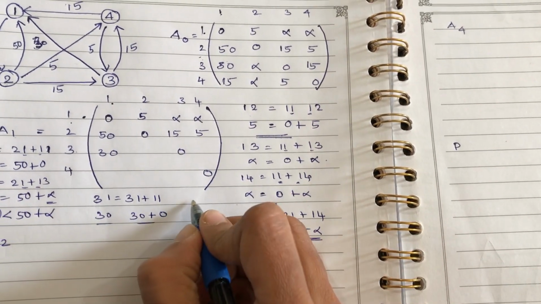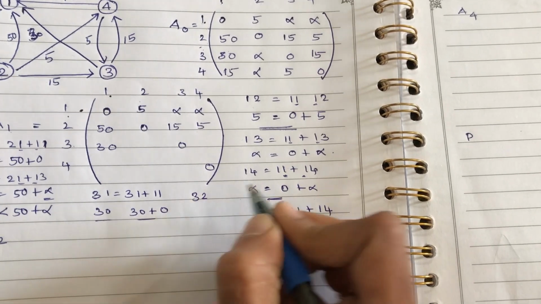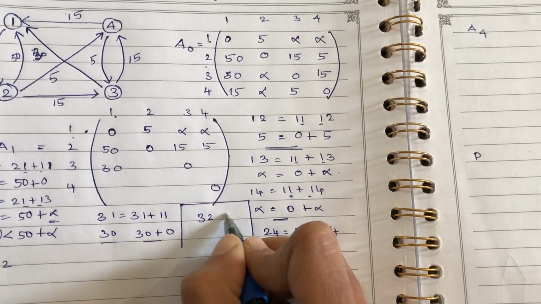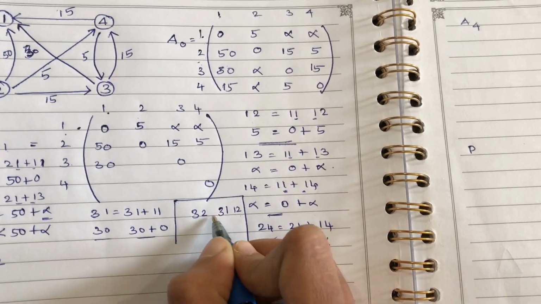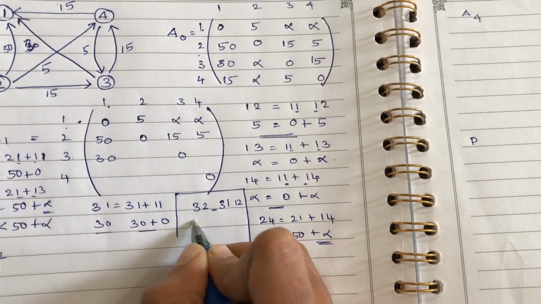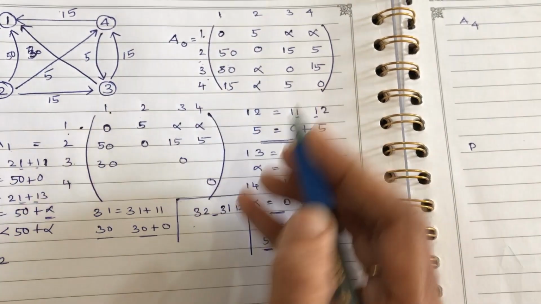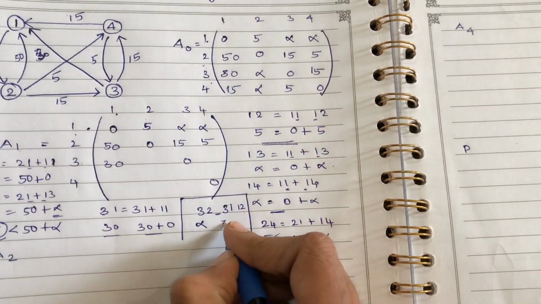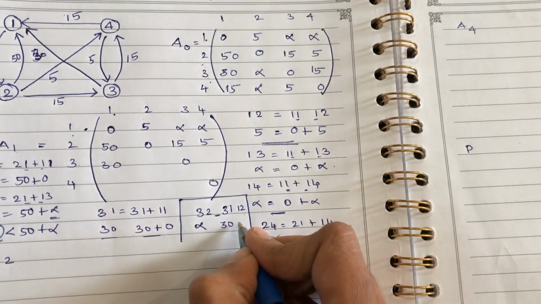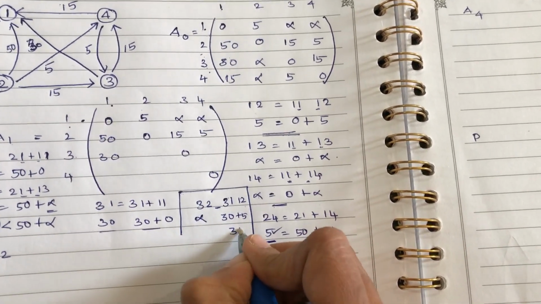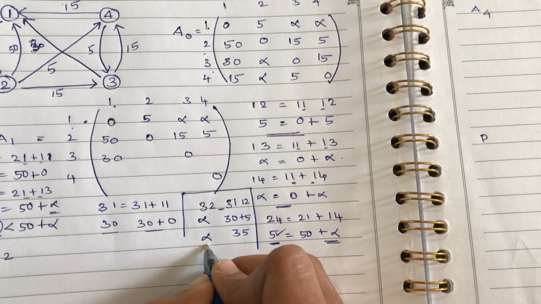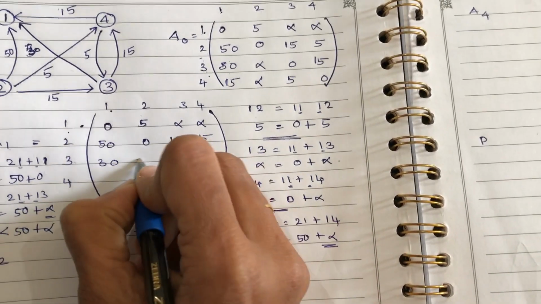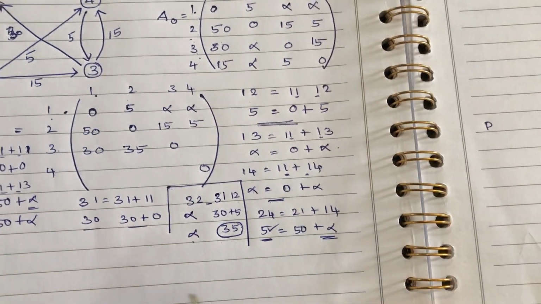When you come to the next, 3 2, you have 3 1 and 1 2, so we compare this and this. What is the value of 3 2 here? It is infinity. What is the value of 3 1? It is 30. What is the value of 1 2? It is 5. That makes 35. Obviously, infinity is a higher value and 35 is the minimum value, so you take 35 here.